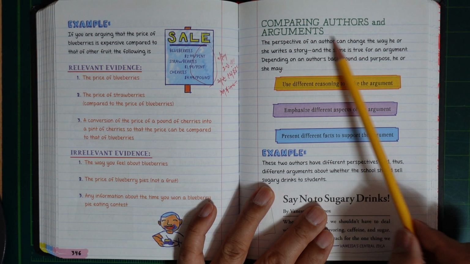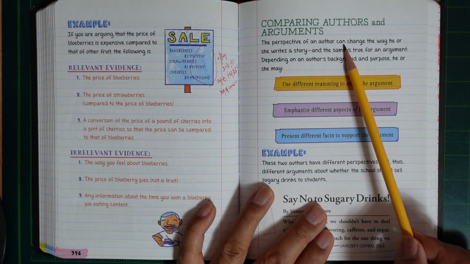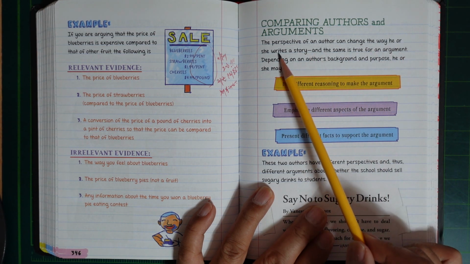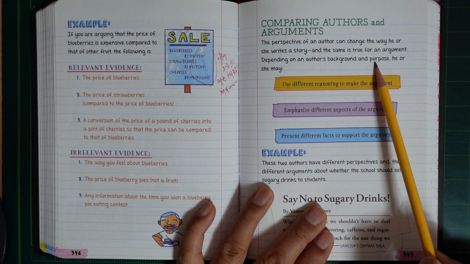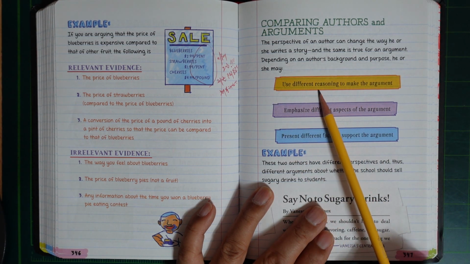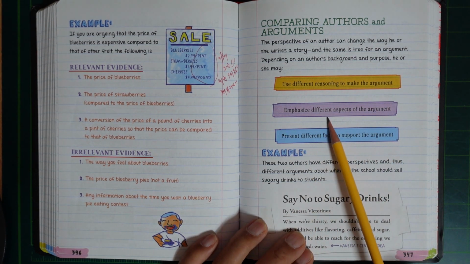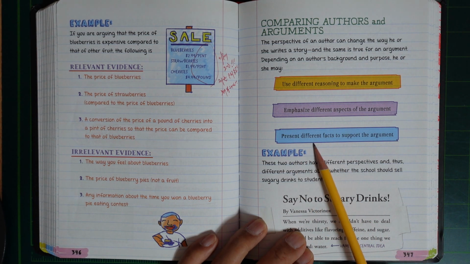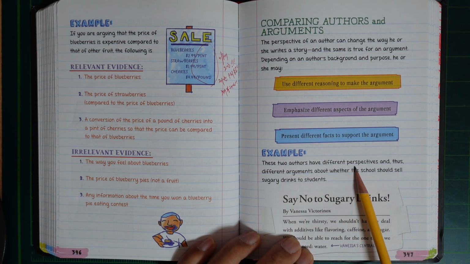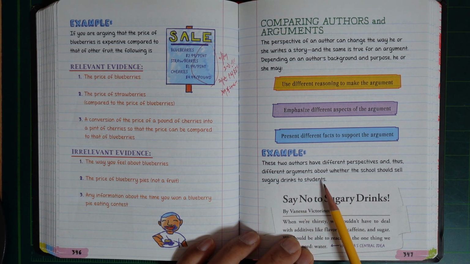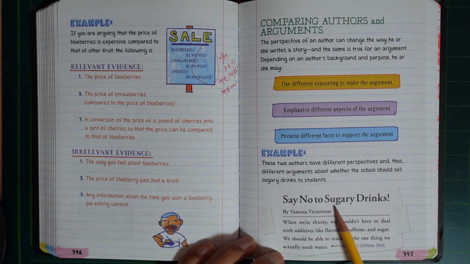Comparing authors and argument. The perspective of an author can change the way he or she writes a story, and the same is true for an argument. Depending on an author's background and purpose, he or she may use different reasoning to make the argument, emphasize different aspects of the argument, and present different facts to support the argument. Example: these two authors have different perspectives and thus different arguments about whether the school should sell sugary drinks to students. "Say No to Sugary Drinks" by Vanessa Pinkory-Knox.